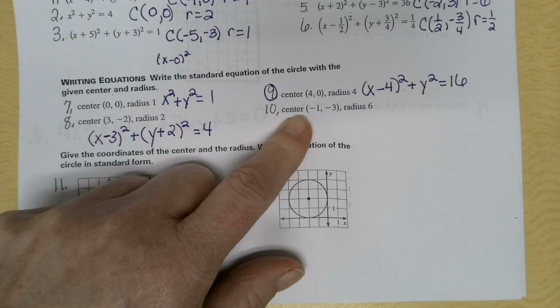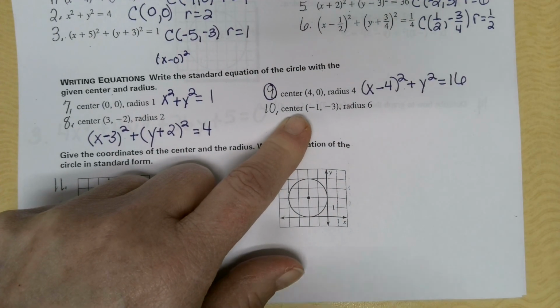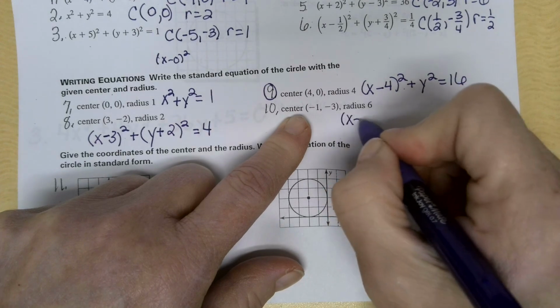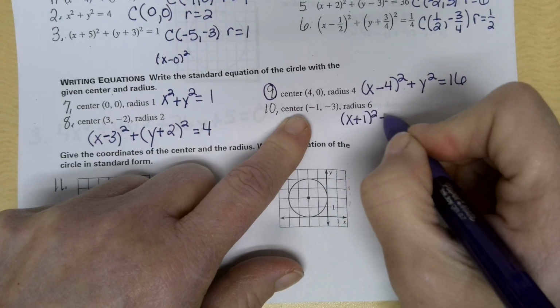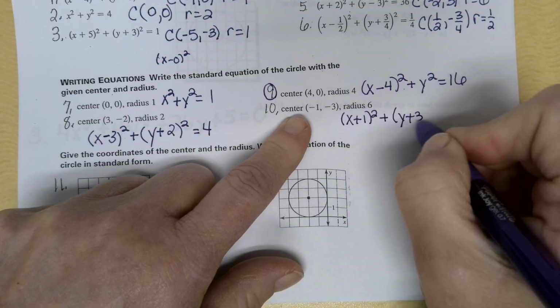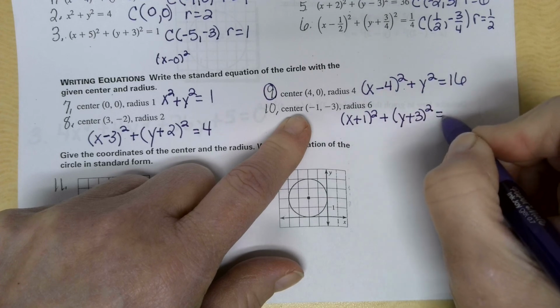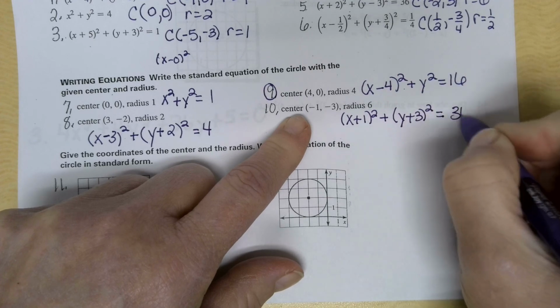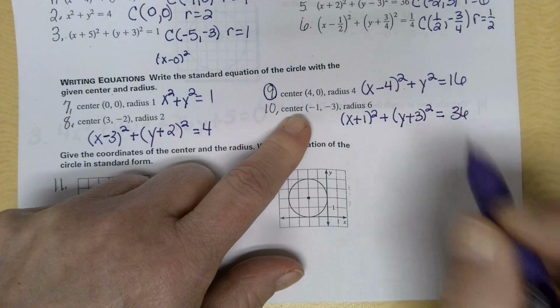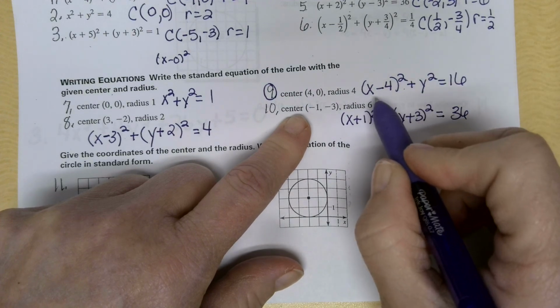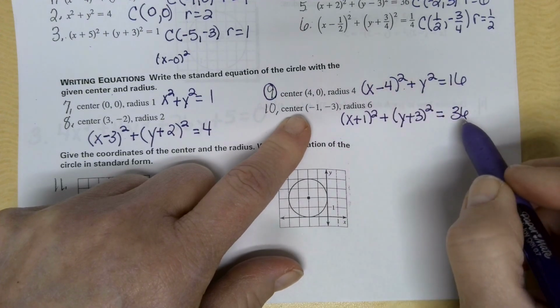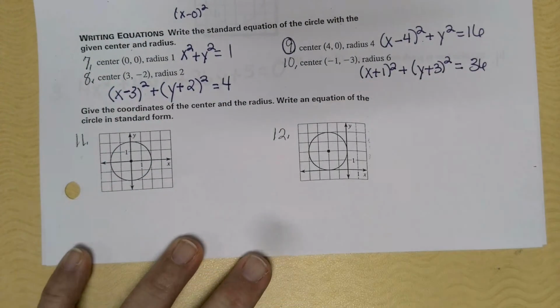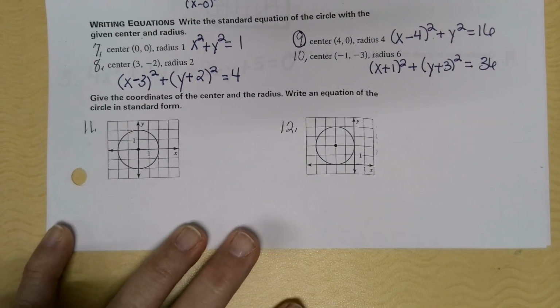All right, there you go. Okay, number 10: (x + 1)² + (y + 3)² = 36, and then my radius is 6. 6 squared is 36. Remember, if this was like the square root of 6, you would just put 6. That happens sometimes.